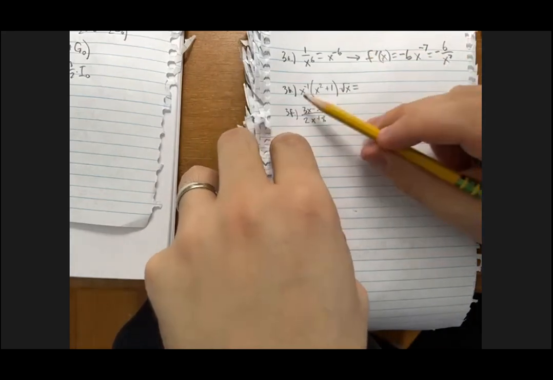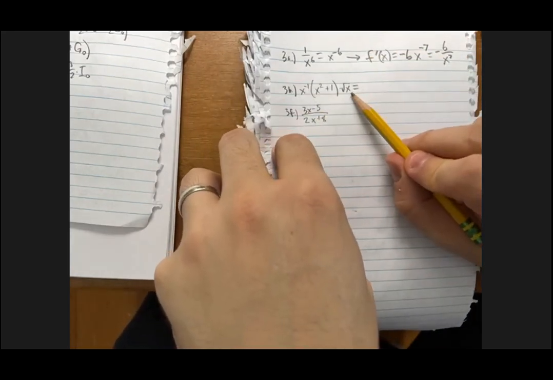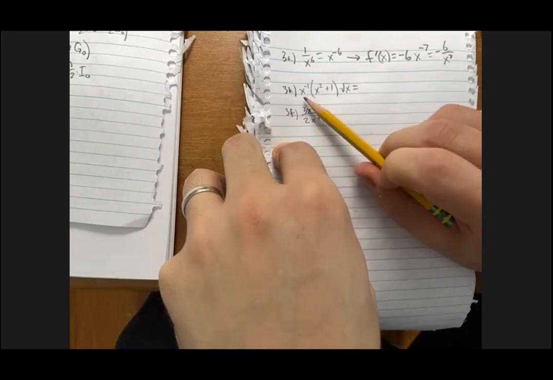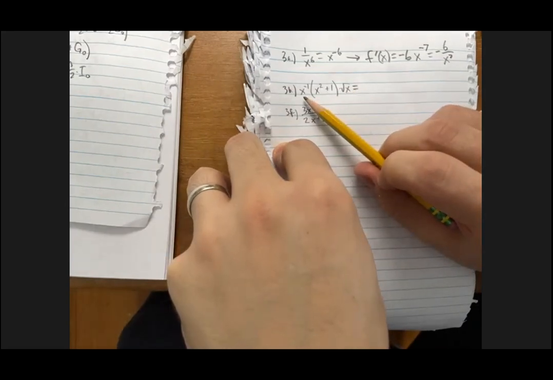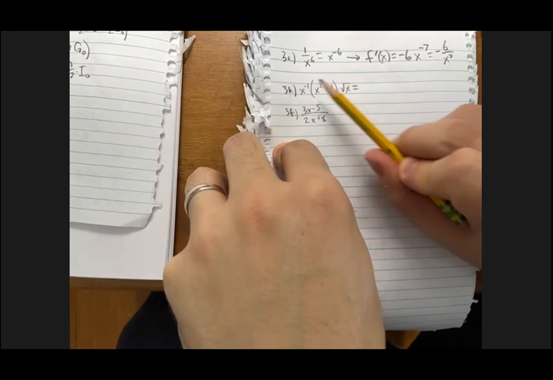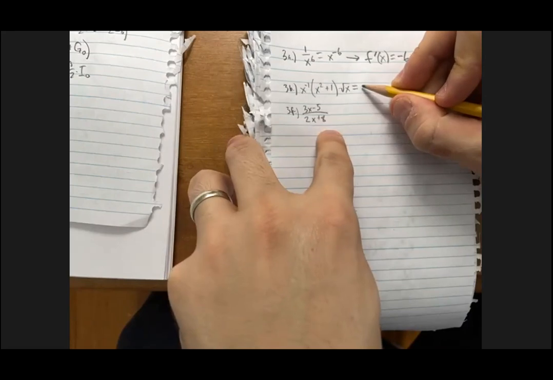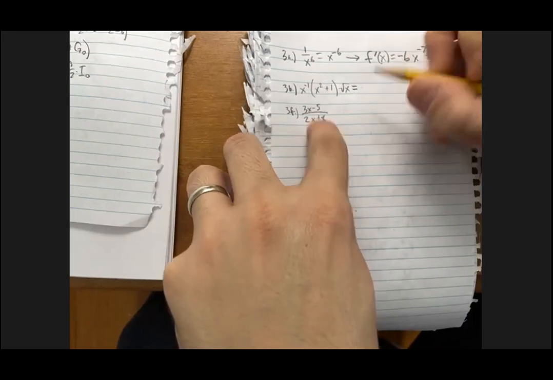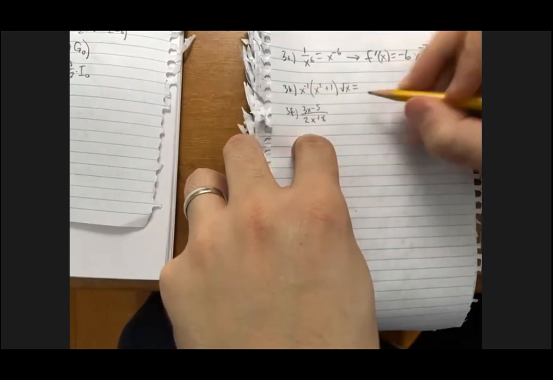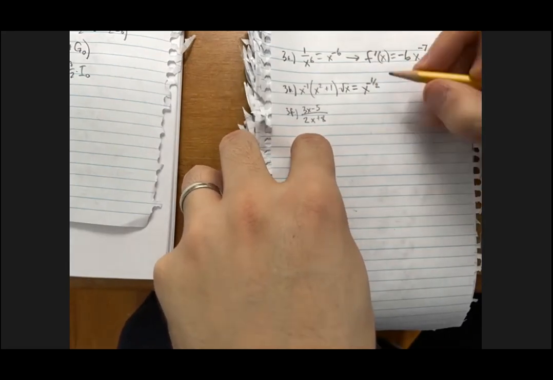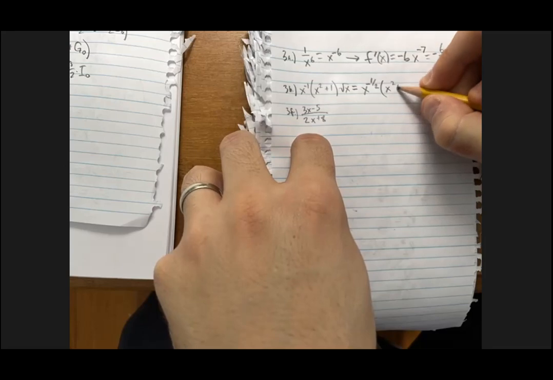Okay, how about this next one? Here's what I recommend. Taking this, the square root of x, and multiplying it by x to the negative 1. This is x to the 1/2 power times x to the negative 1 power. And actually you could get negative 1 plus 1/2 is x to the negative 1/2 times x squared plus 1.